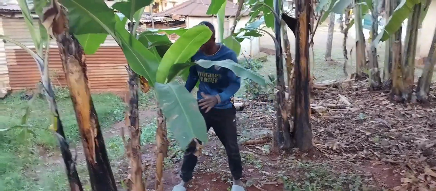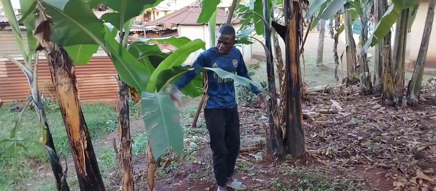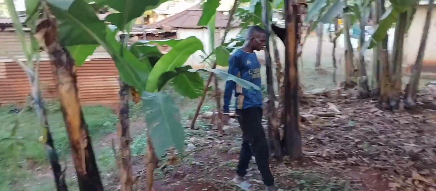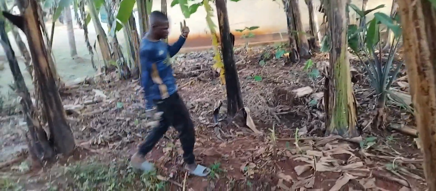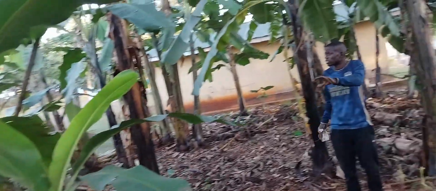These are already affected bananas. These younger suckers are affected. You see, their health is not good. Even another mistake that I've observed in this small garden: pruning. The farmer is not removing the ribs from the plant. As you can see, there are so many ribs. These other younger plants cannot access sun.